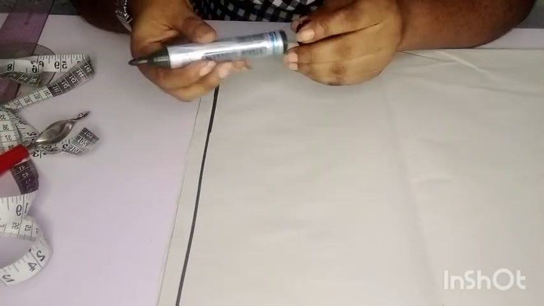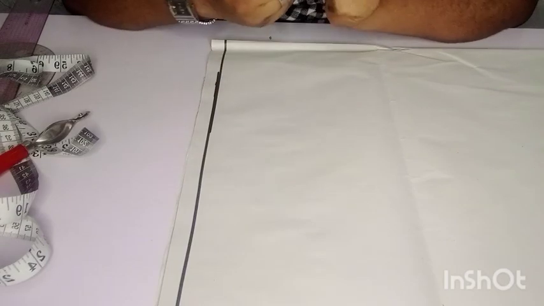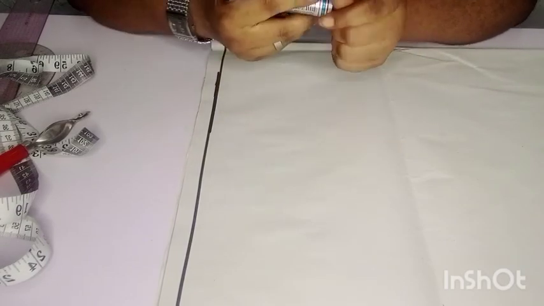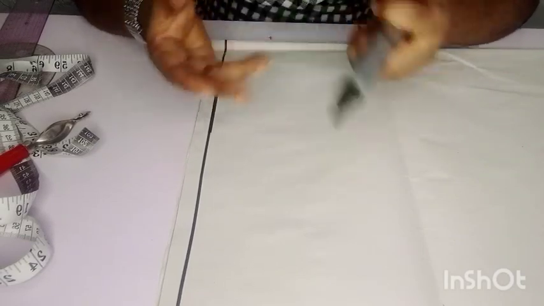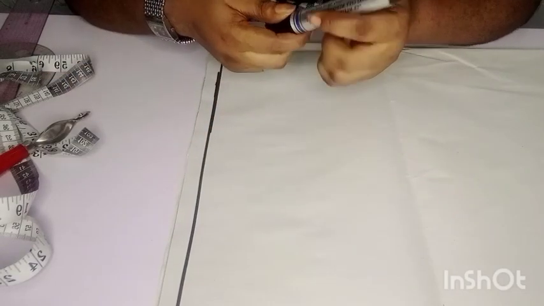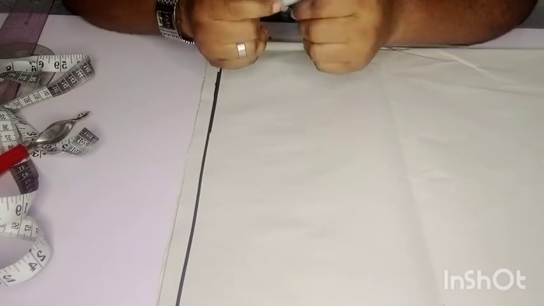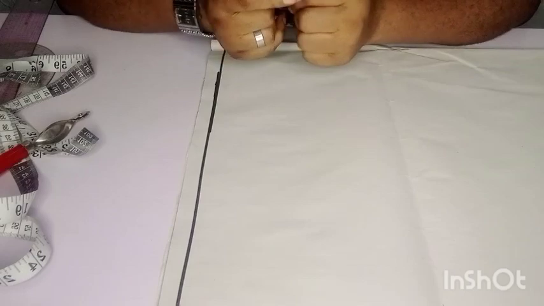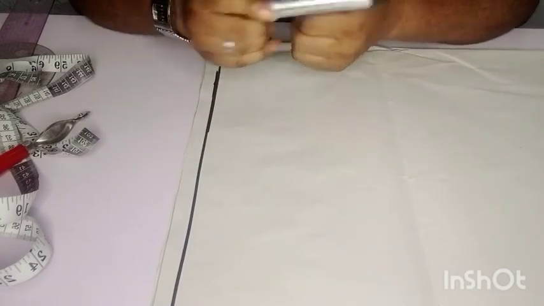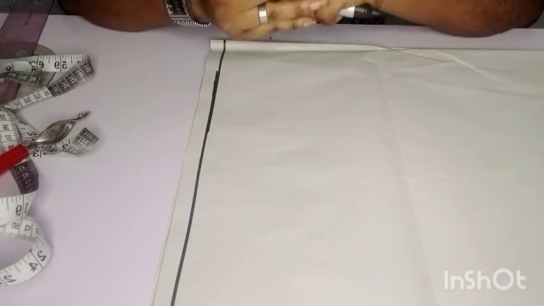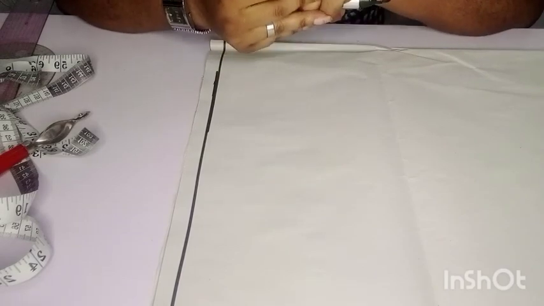The next line we are going to take right now is the chest line. The chest line is also your armhole line. So how do we get this? I know a lot of people are familiar with 8 inches, but you can be more accurate. For the benefit of this class, I'm going to use 8 inches, but you can be more accurate. And how do you do that?